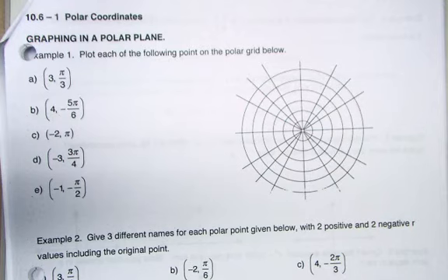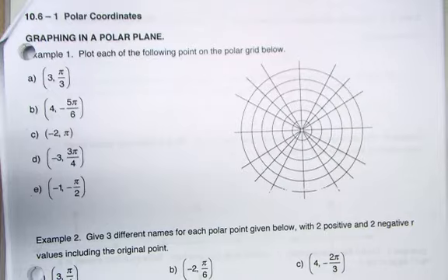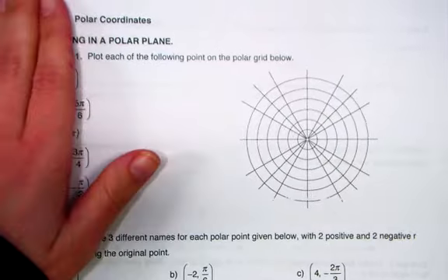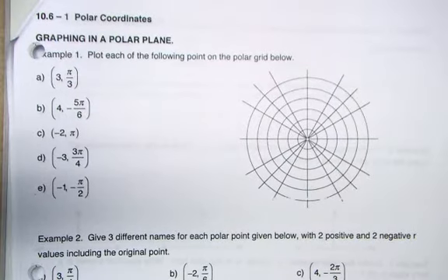Okay, we're going to start today by going over the 10.6-1 notes about polar coordinates and graphing in a polar plane. This first part you should have seen when you were reading through the book. You read those 2 pages and you did the practice packet, so this should be familiar to you.